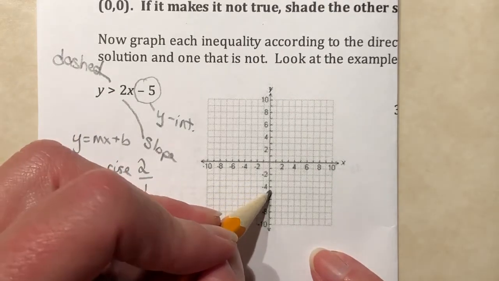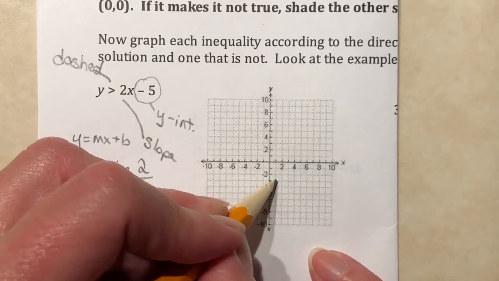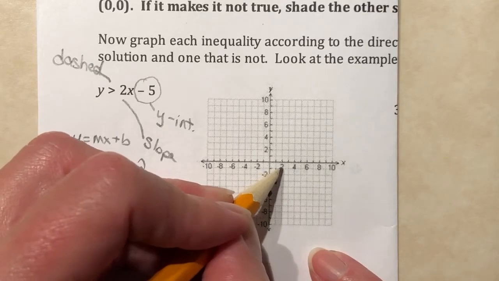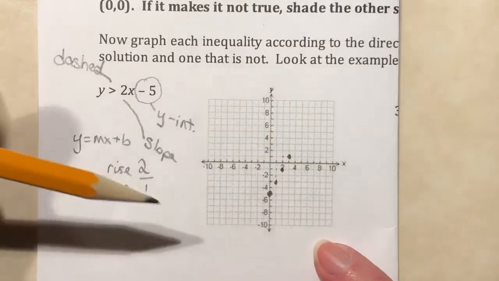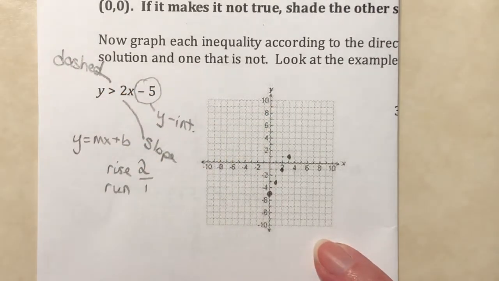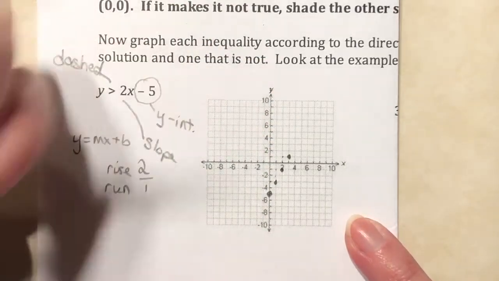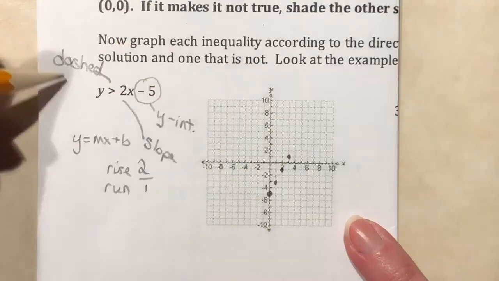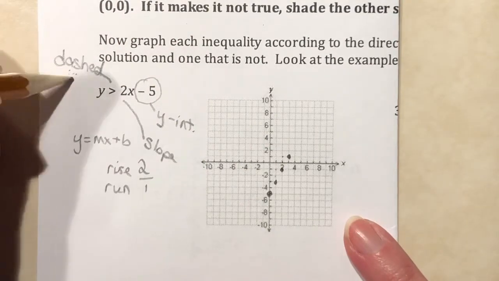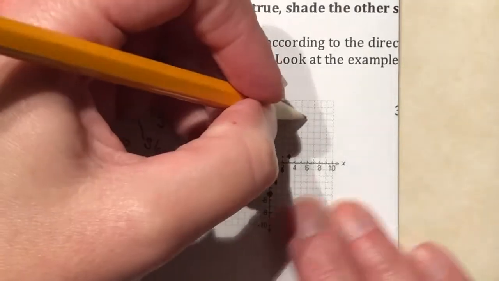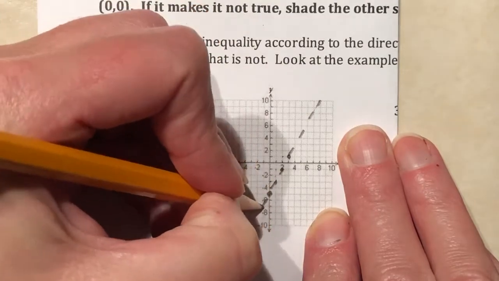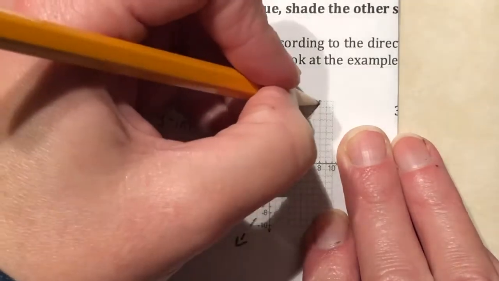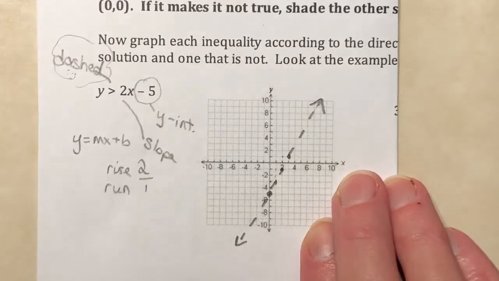So from this point, I'm going to count up 2 and over 1, up 2 and over 1, up 2 and over 1. Now, of course, I only need 2 of those points to graph a line, but it's nice to have a couple more so I can make sure I'm being nice and accurate. And I could also grab a straight edge, but I need to do a dashed line. So I'm going to remind myself of that, and I'm going to dash this line in. So we have a line that looks like that.